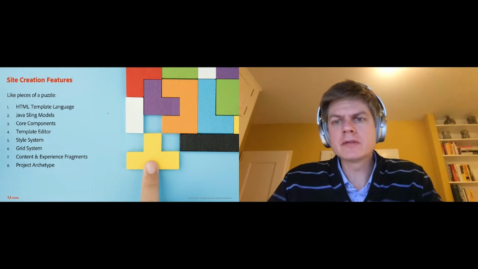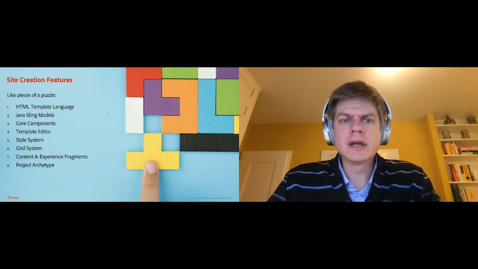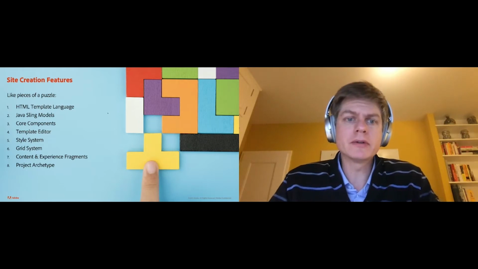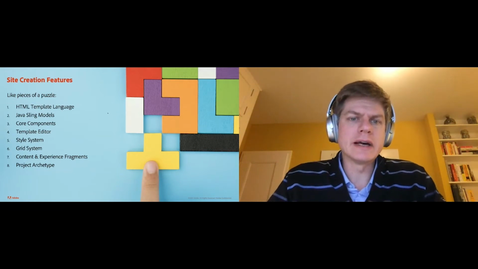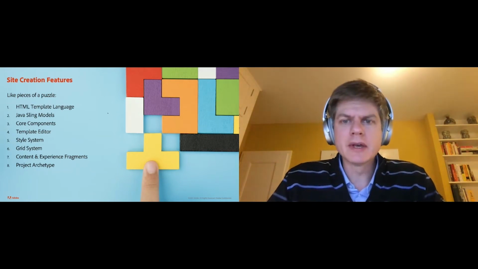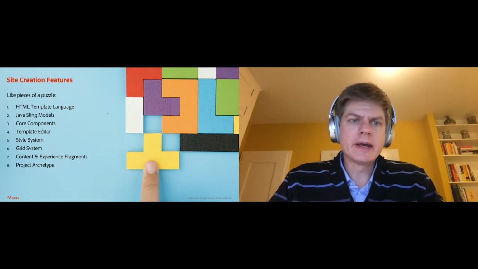Experience fragments are actually used a lot in the template editor recently for creating the page header and footer components to assemble them together. And then together with the style system, you just apply a class name and you can have your header look really as you wish.